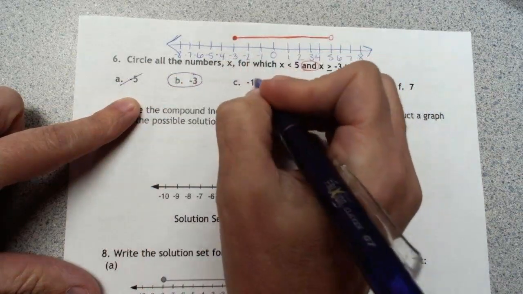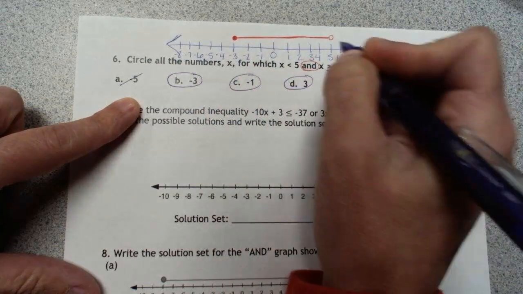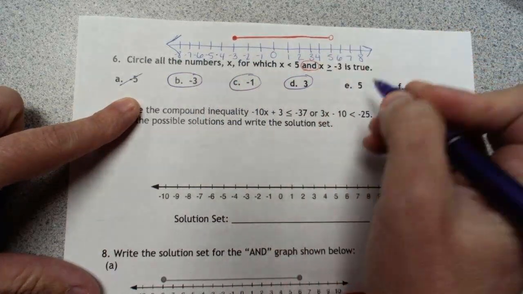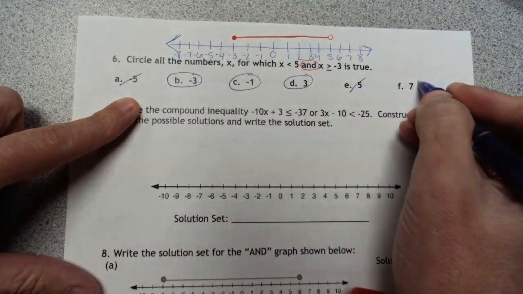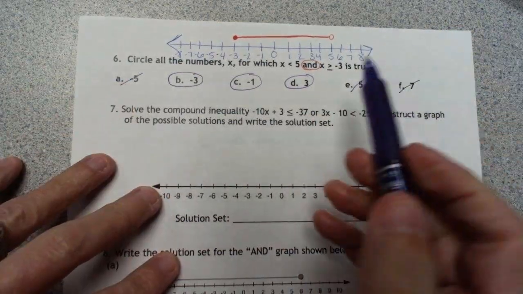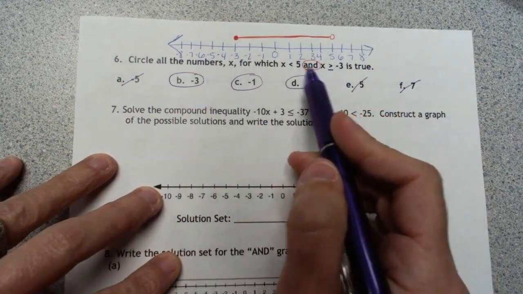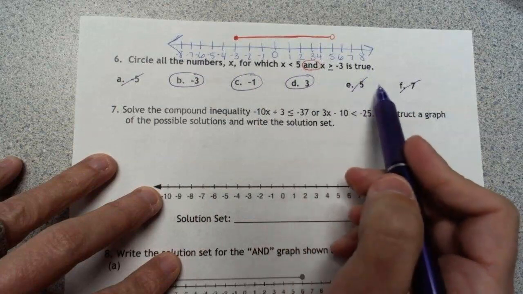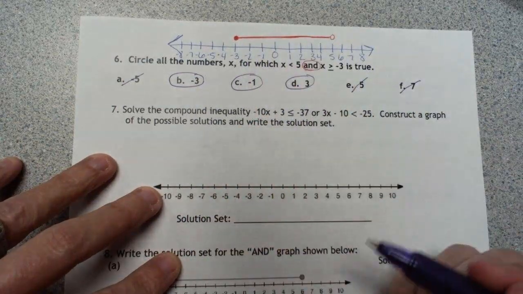And -1 is on the line. 3 is on the line. 5, it's an open circle, so it's not going to include the 5, and then it's not going to include the 7 either. So again, I would suggest that you make a number line and graph what this is so that you can easily see which points it includes and which points it does not.